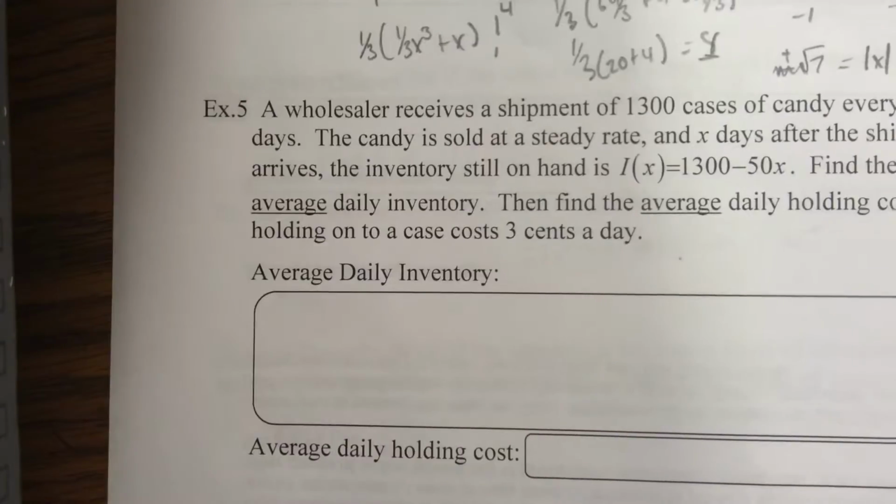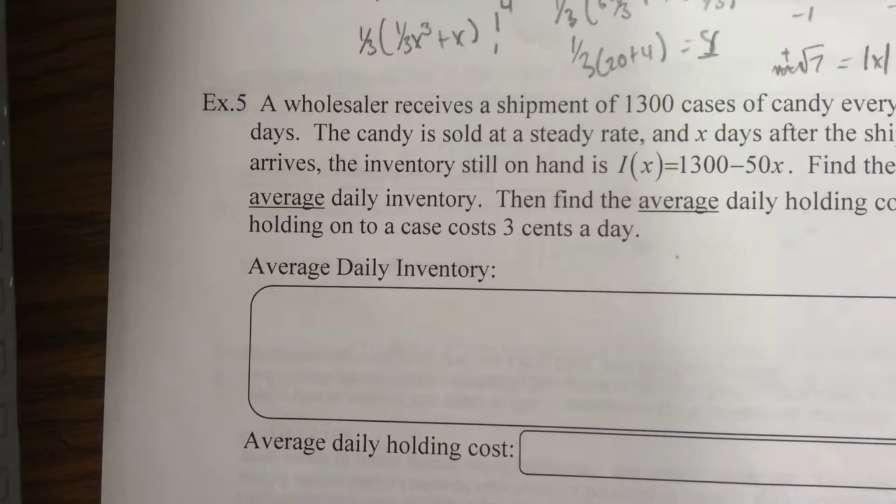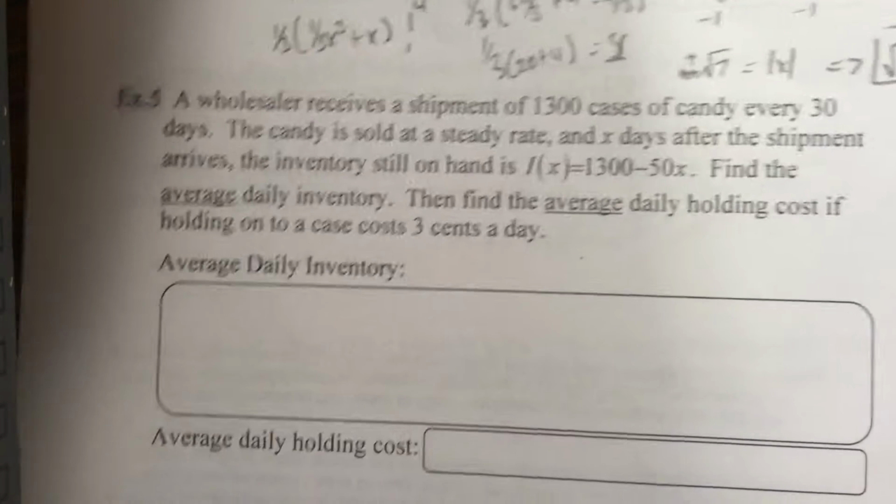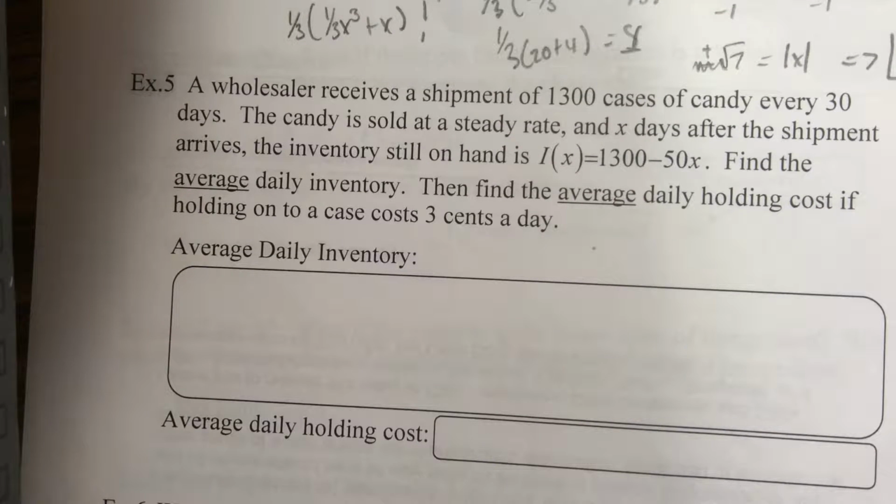For example 5, a wholesaler receives a shipment of 1,300 cases of candy every 30 days. The candy is sold at a steady rate in x days. After the shipment arrives, the inventory still on hand is I of x equals 1,300 minus 50x. Find the average daily inventory. Then find the average daily holding cost if holding onto a case costs 3 cents a day.